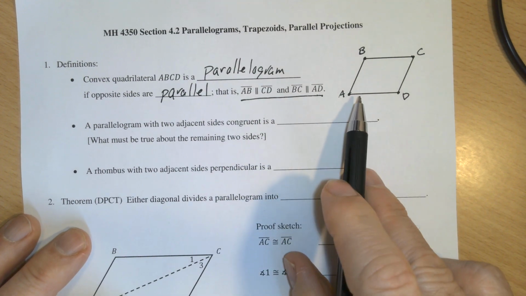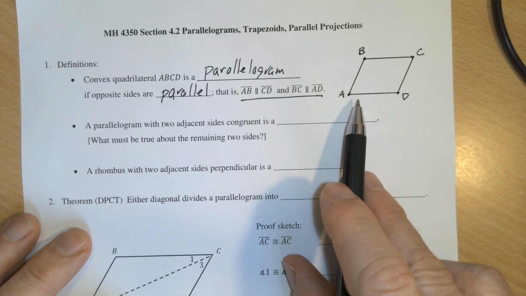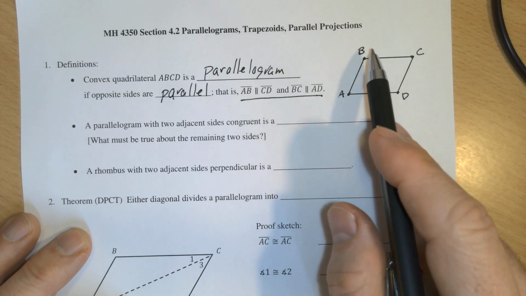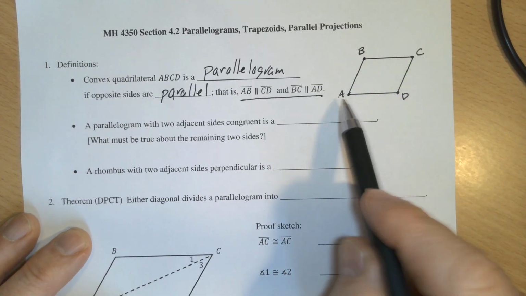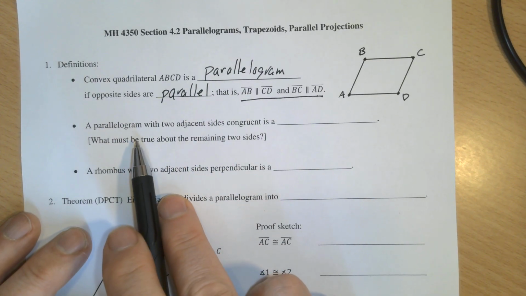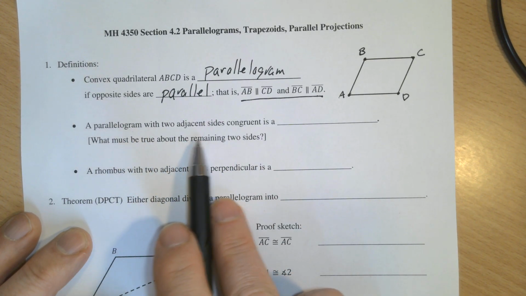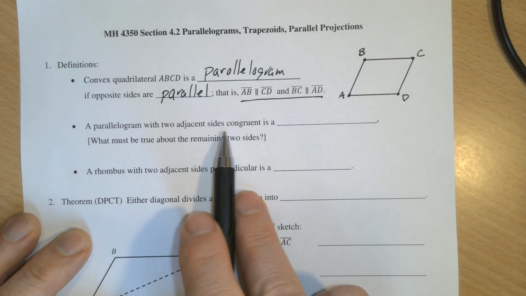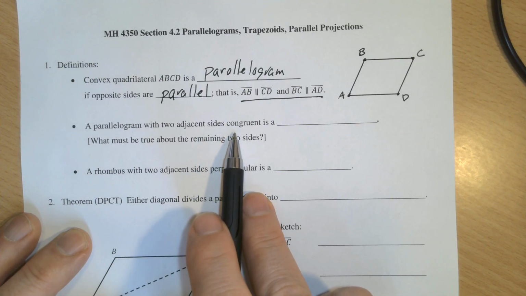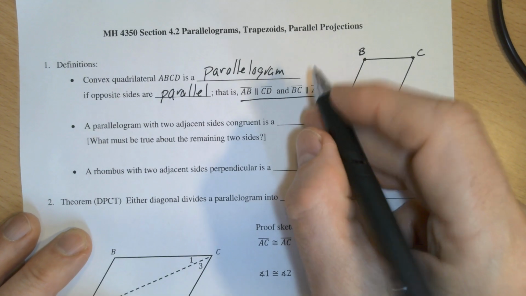So here's a picture of that parallelogram ABCD. AB is parallel to CD. BC is parallel to AD. Now a parallelogram that has two adjacent sides congruent, that means they have the same length, is called a rhombus. Line segments are congruent when they have the same length.